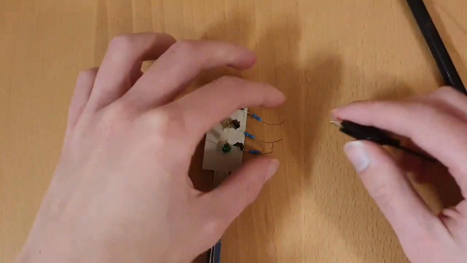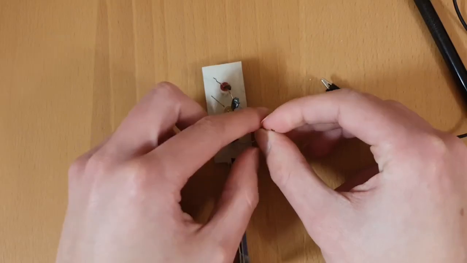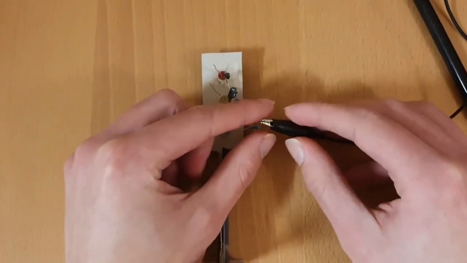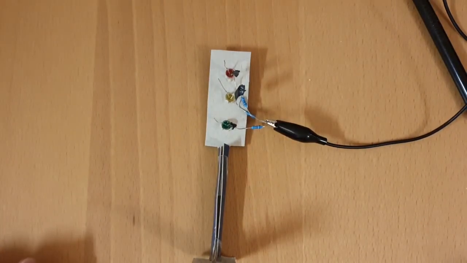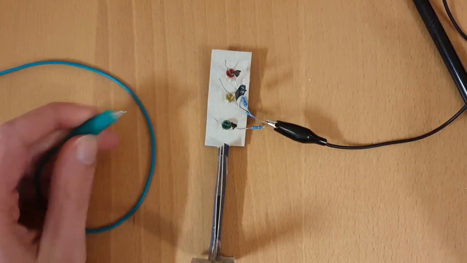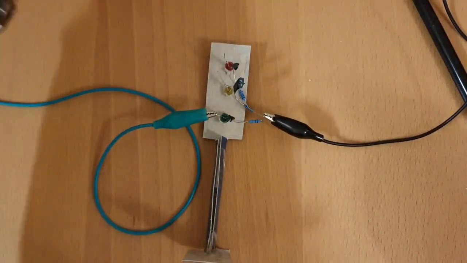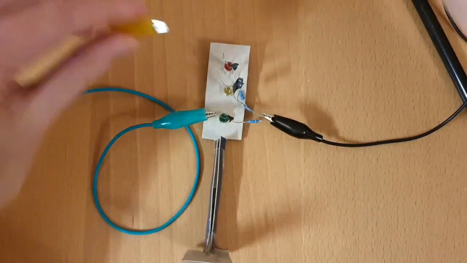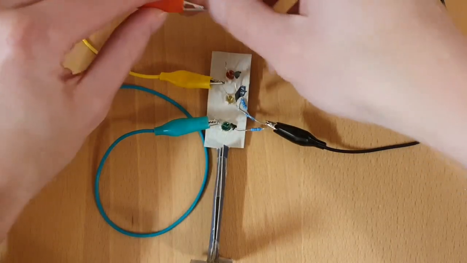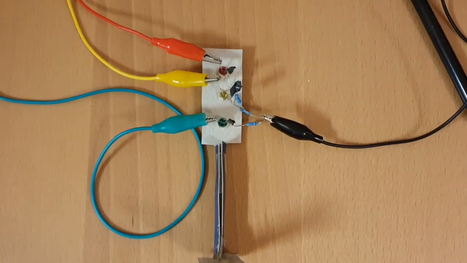So I'm attaching the black crocodile clip to all three of these. So you may need to bend around to attach them all to the black crocodile clip like that. Then I'm going to attach the other side of each of these to a crocodile clip each. I've color coded them. You don't need to. You might not have color coded crocodile clips. It's just to make the video a bit easier to see what I'm doing. So now I've got all these bits attached.